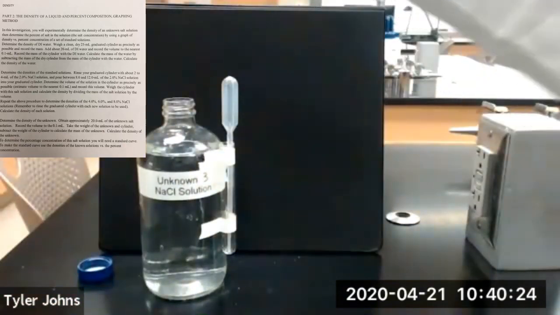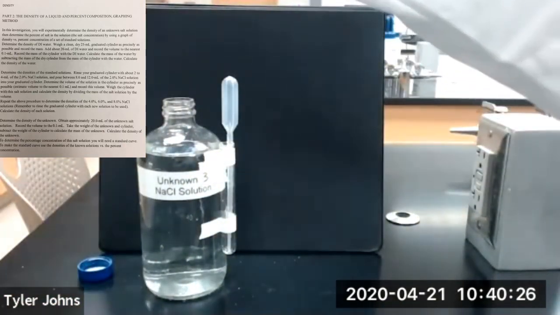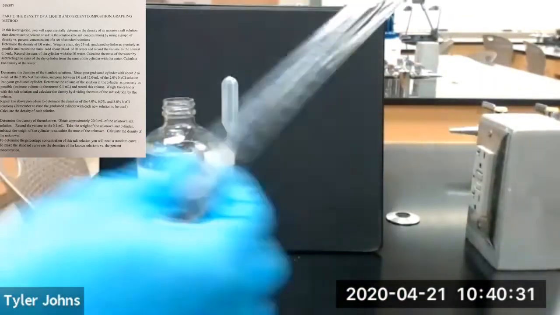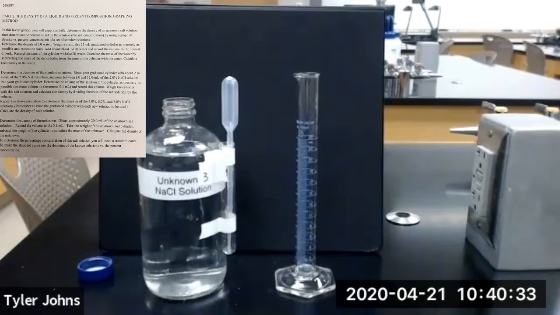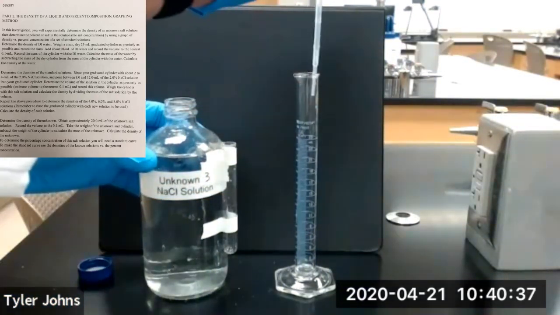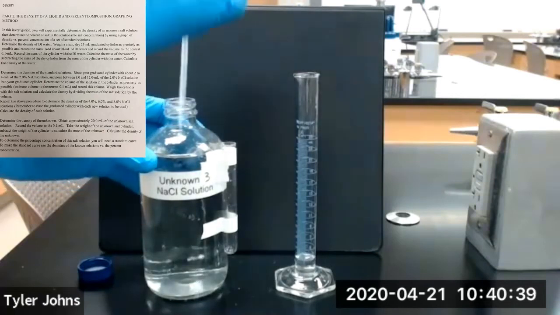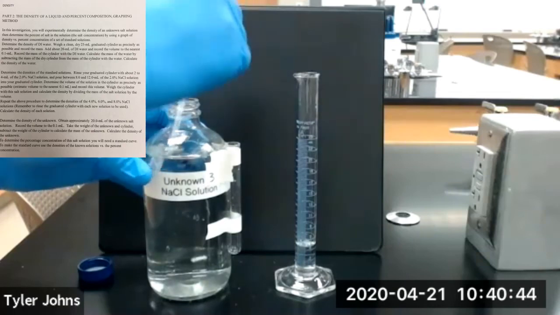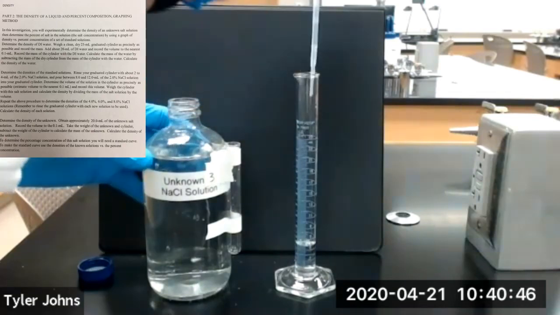We'll dump out the rinse. And then we're going to fill our 25 ml graduated cylinder with approximately 20 milliliters of unknown salt solution number 3.